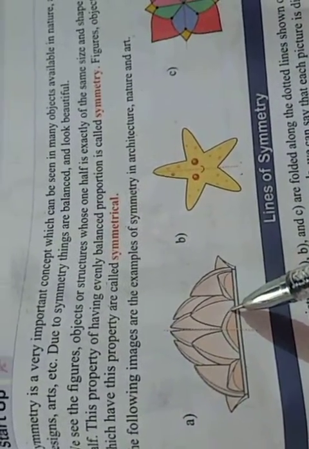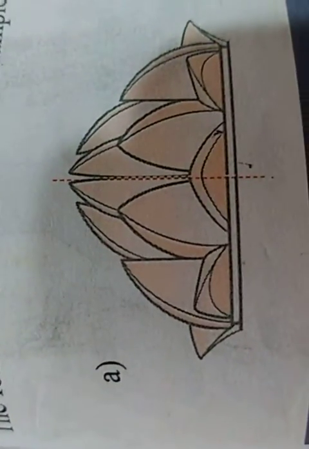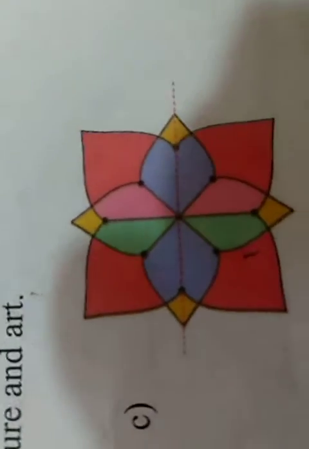Okay, this is about architecture. This is a lotus, and this picture is about nature, a star, and this is about art. So these images are examples of symmetry in architecture, nature and art.